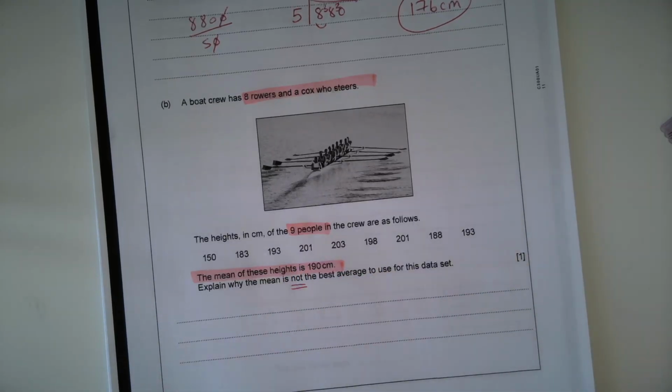So what I'm going to look at and see is, do they all follow the same trend really? Because the mean is quite fickle. It can be affected by any extreme values. So if there's anyone that's a lot shorter than the others or a lot taller than the others, that can affect the mean. So it's not always the best average to work with.